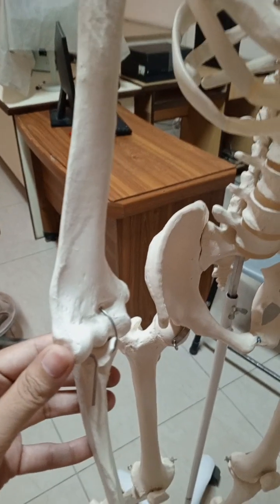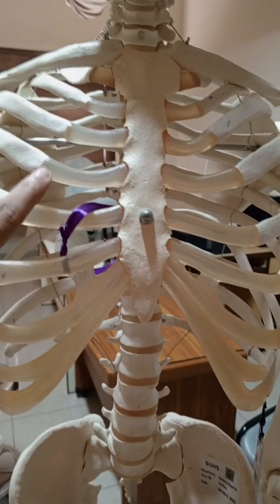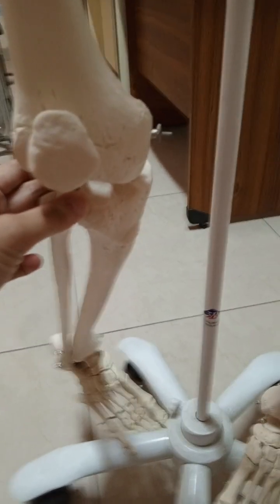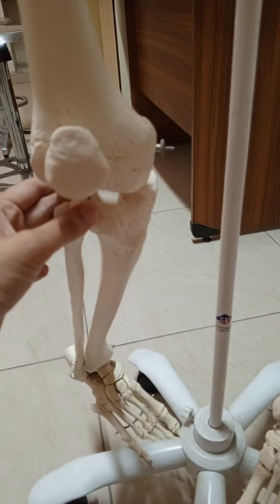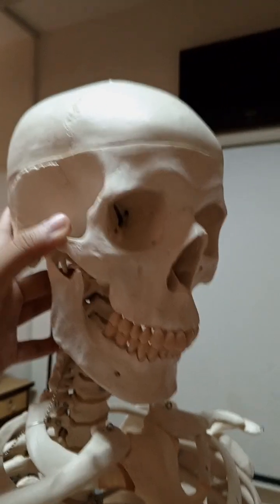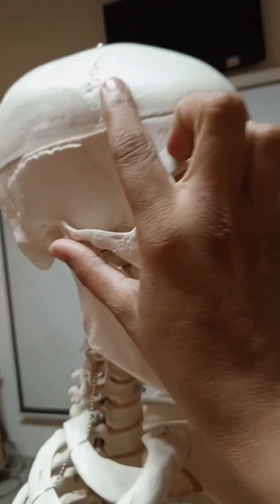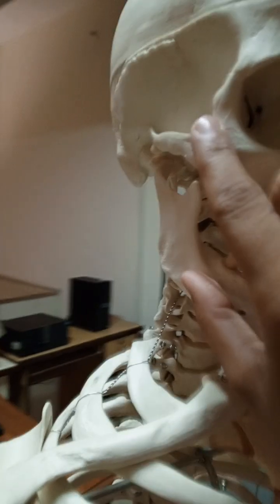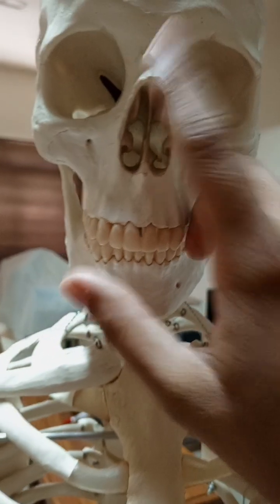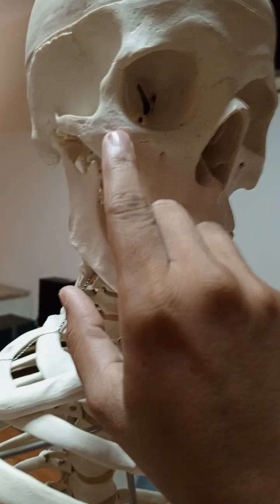This is the elbow joint, which is a hinge joint variety. This is the pubic symphysis, and the cartilages present in between are the intervertebral discs. Okay. And this is the knee joint, which is a hinge type of variety. You must know the features of these joints. The other thing is that you must know the bones of the skull: frontal bone, temporal bone, this one is the parietal, and this is the occipital bone. This is the maxilla, mandible and zygomatic arch, and this is the nasal bone and zygomatic bone. That's it.